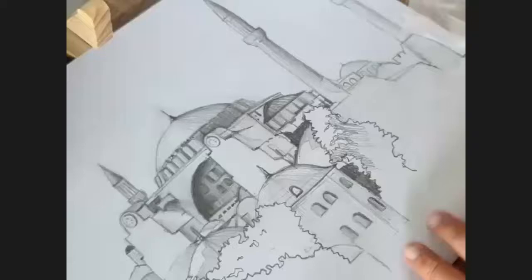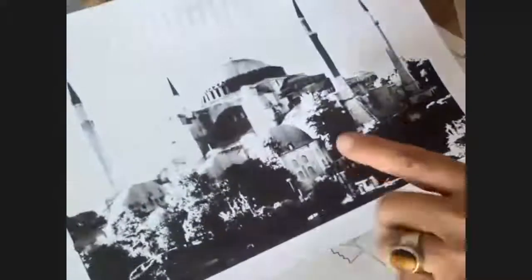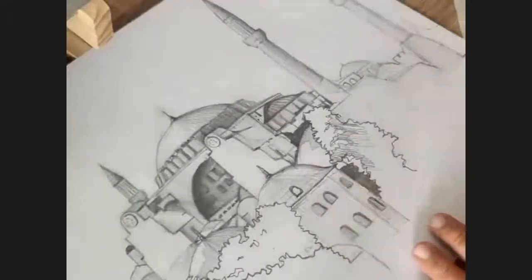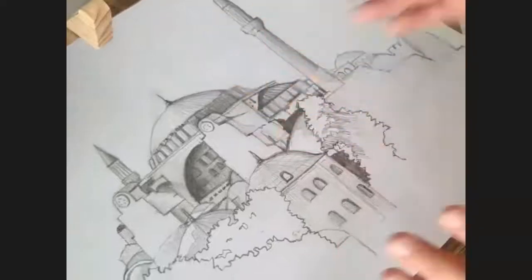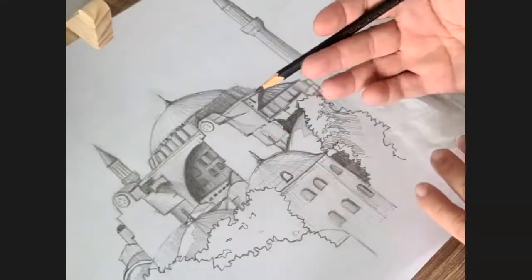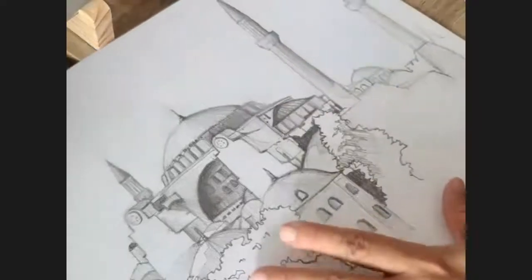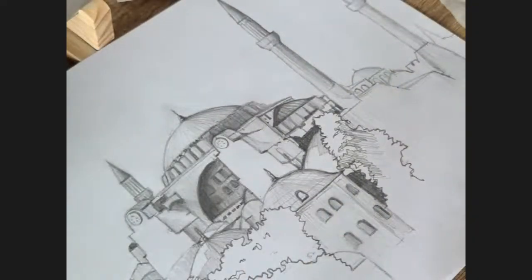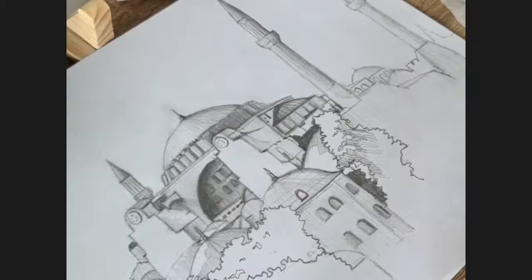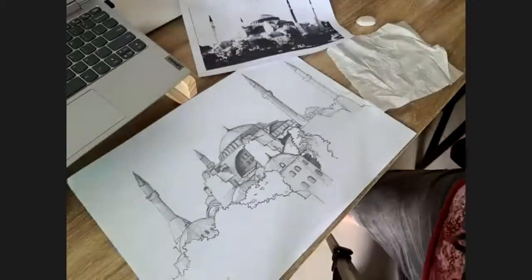You can see now what I did. I just simplified these photos. And then from here, it's up to your creativity, which part you want to put darker color, which part you want to put lighter color. Then it depends on your creativity.